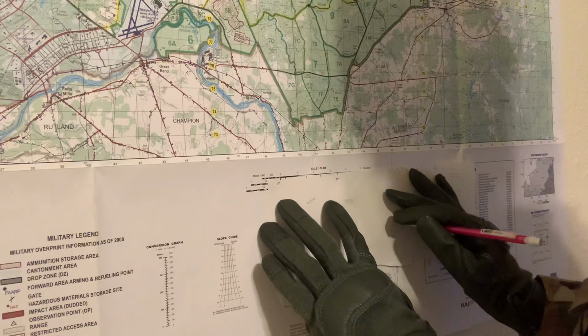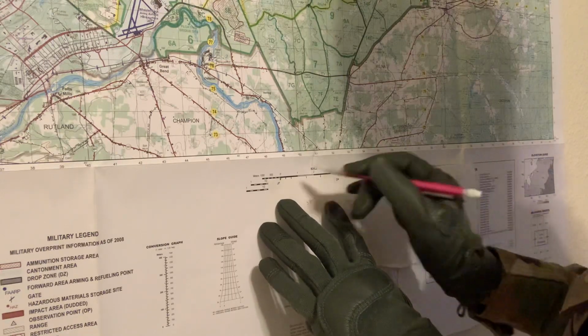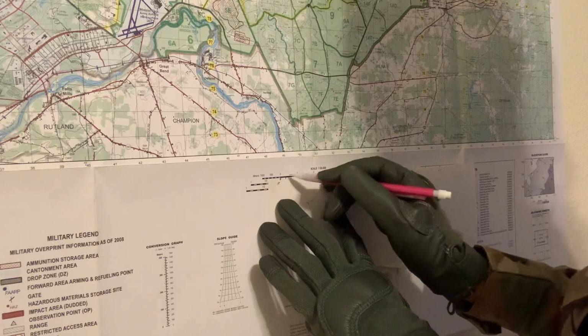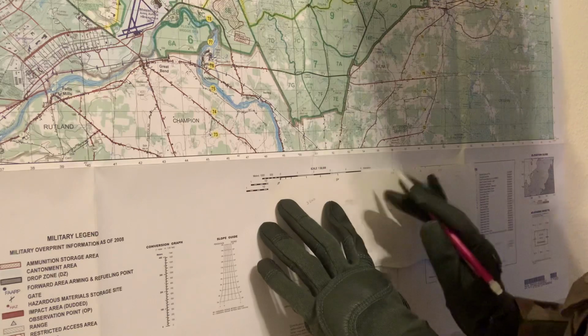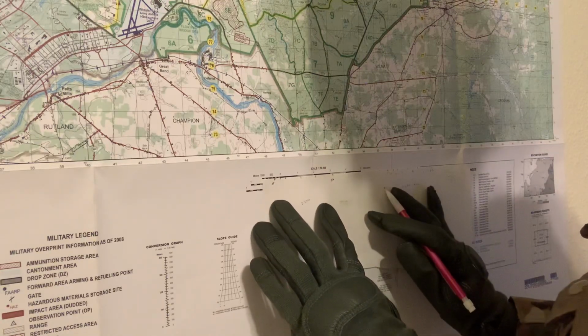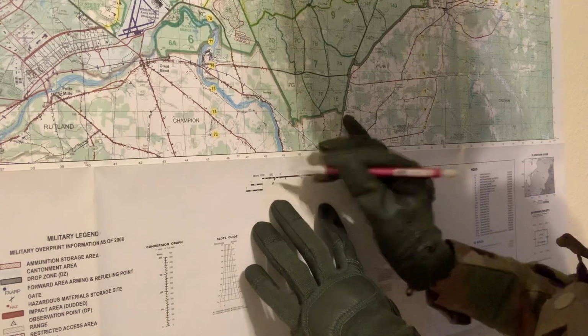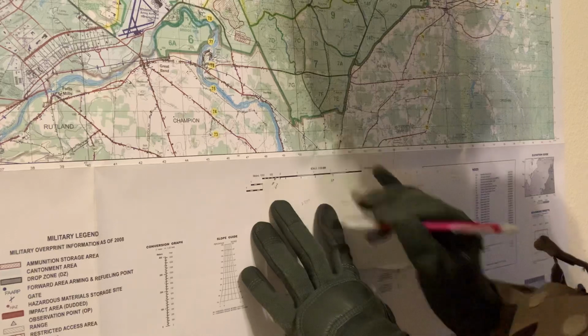we'll now take this to the scale once again and do the same process. Since these distances are shorter than 1,000 kilometers, we'll be using the extended scale. You'll mark it from 0 and go backwards. This distance would be 200 meters.